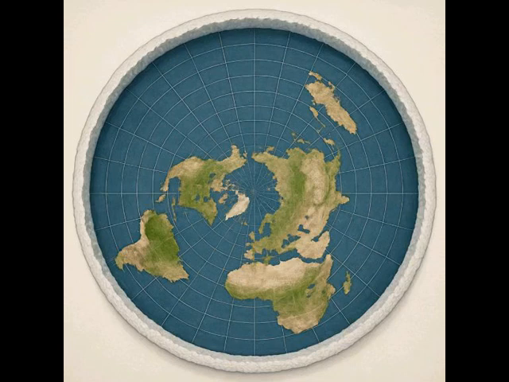Pretty much. They pick a projection based on what the map is for. If you need accurate shapes for coastlines, you pick one projection. If you need accurate areas for comparing country sizes, you pick another. If you need it for navigation by compass bearing, well, that brings us to Mercator. But we, as map users, often don't think about these built-in trade-offs. Okay, let's focus on that one then.